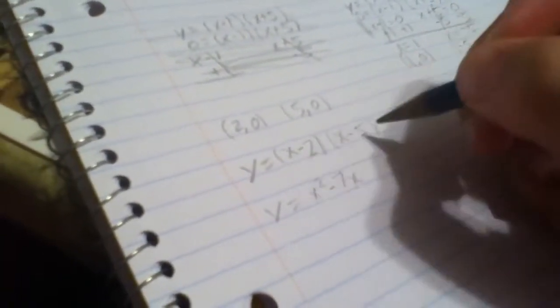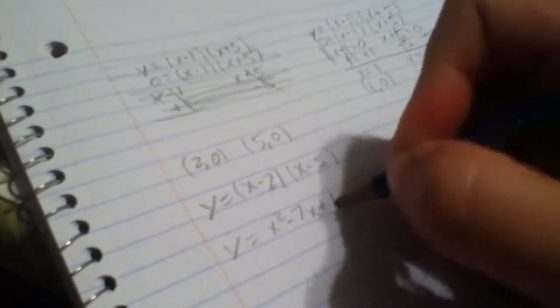And then the expanded form over here, it's a little bit more challenging, but you do y equals, and you want to combine like terms here. So x times x is x squared. Here you add like terms, and so then this becomes negative 7x. And then here you multiply these two terms to get negative 2 times negative 5, which is positive 10.